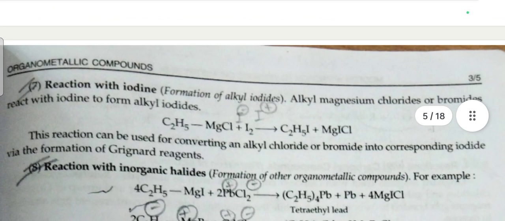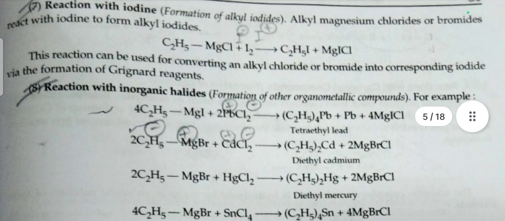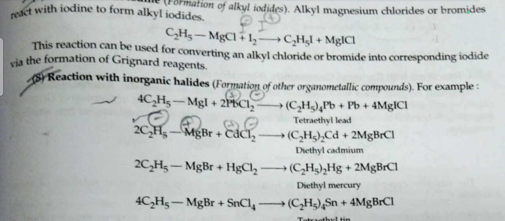Reaction with iodine. Alkyl magnesium chlorides or bromides react with iodine to form alkyl iodide. This reaction can be used for converting an alkyl chloride or bromide into the corresponding iodide via the formation of Grignard reagents. Reaction with inorganic halides leads to the formation of organometallic compounds.